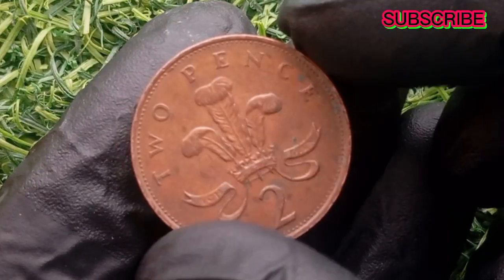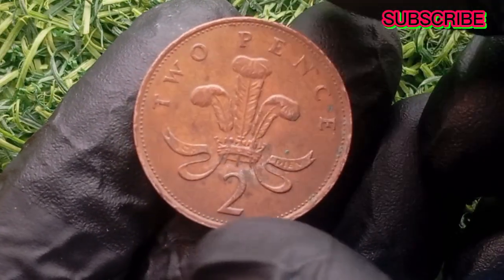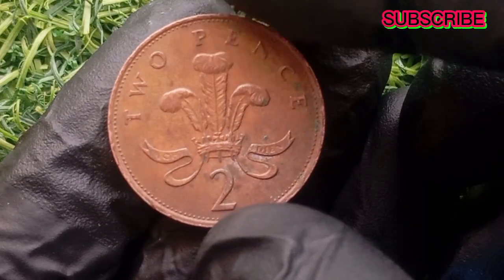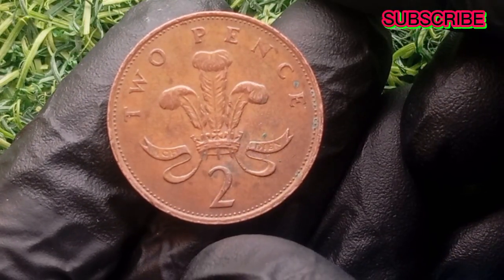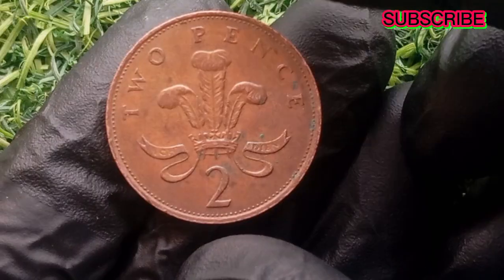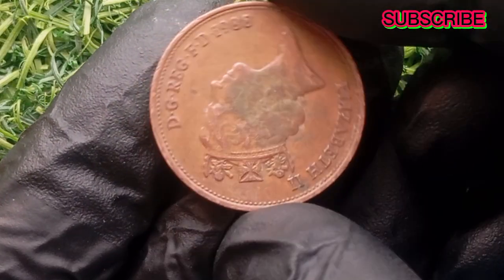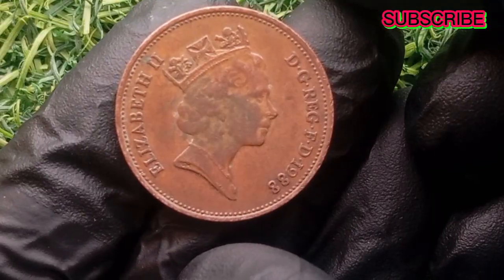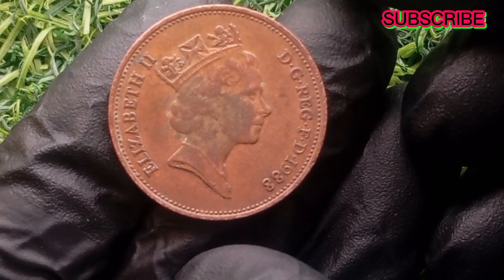Comparison to rare 2p coins. Some rare 2p coins include 1983 New Pence era coins and 1992 to 1998 transitional metal errors. The 1988 coin is not rare, but is historically representative.